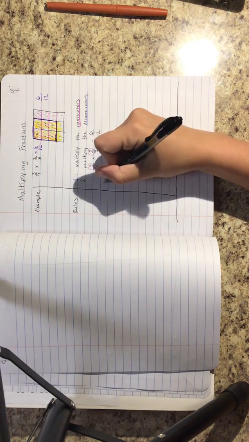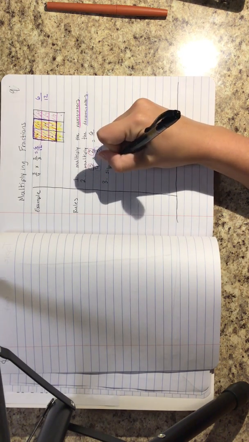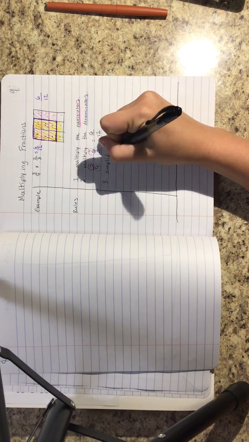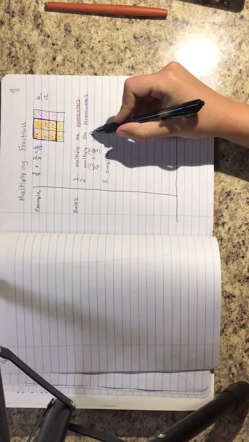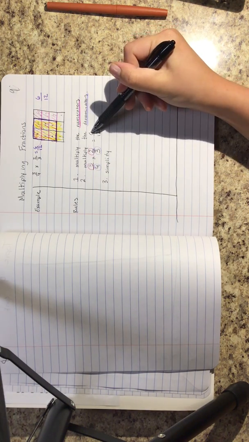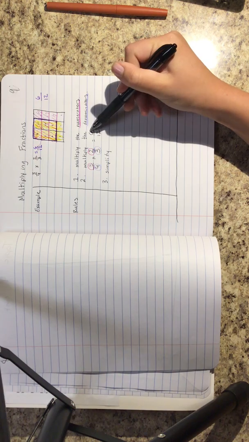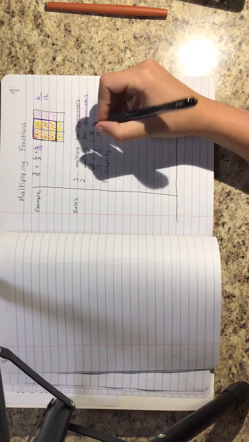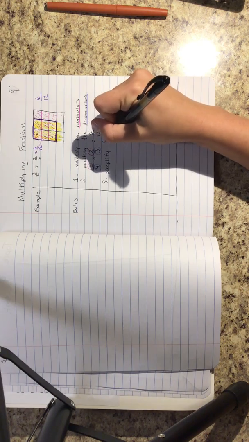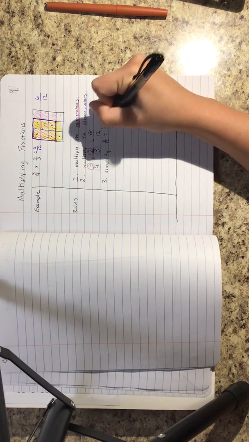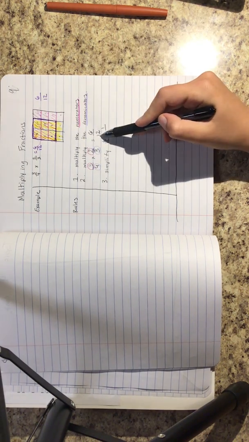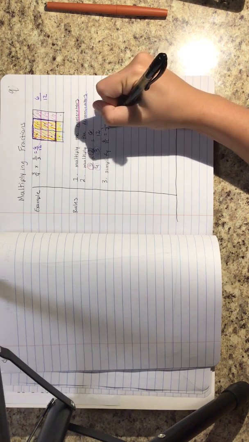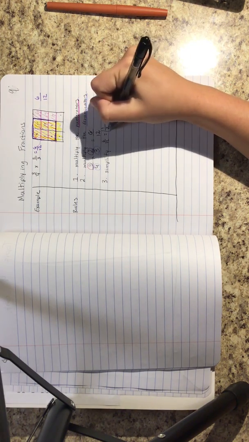The very last rule is to simplify. And I can see that both my numerator and my denominator can be divided by 6. So I know 6 divided by 6 is 1. So I have 6/12 equals 1 over, and 12 divided by 6 is 2. So my answer is 1/2.